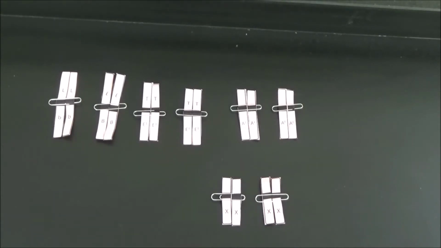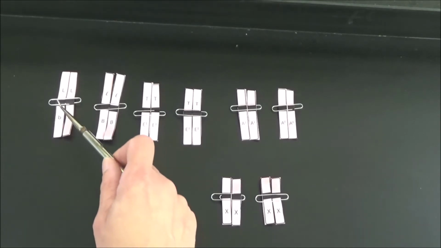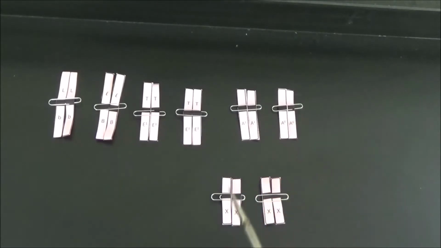So how many chromosomes do you see right now? Well, remember when we count chromosomes, we count them by the centromeres, so there are 1, 2, 3, 4, 5, 6, 7, 8 chromosomes shown here.